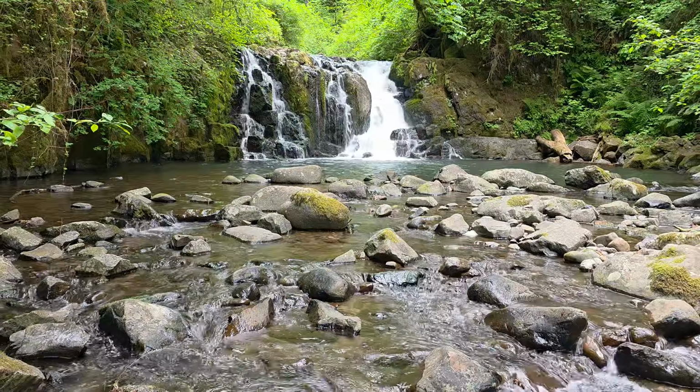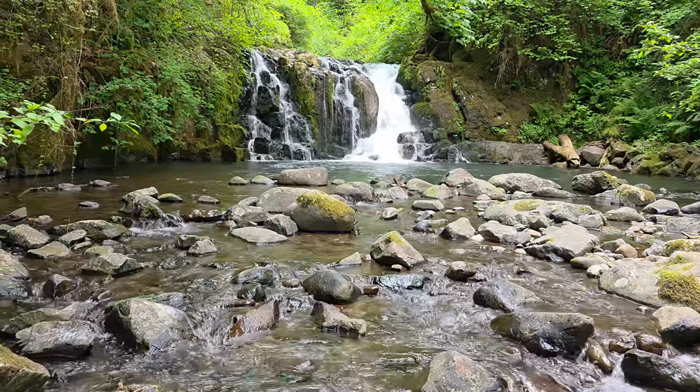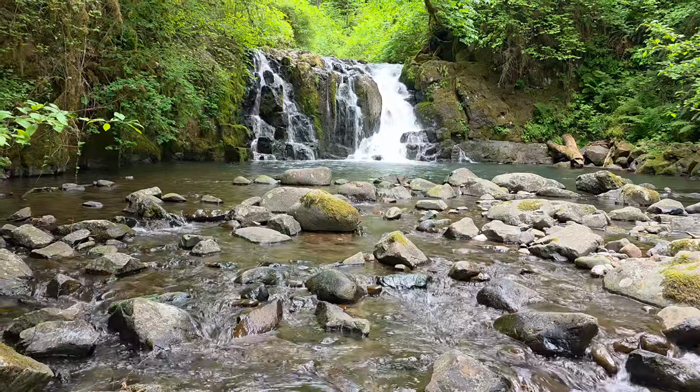So here I am at the second waterfall for today. This is Crystal Falls. It's here in the background, and really lovely shape to these falls. And we've got all these rocks in the foreground and rivulets that are going to make a really lovely wide angle shot.